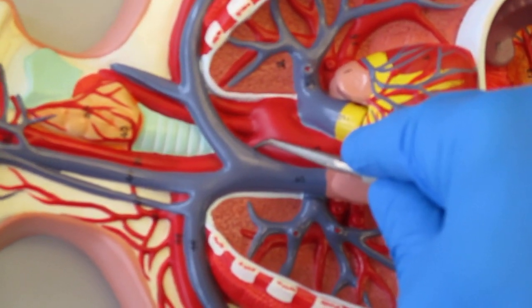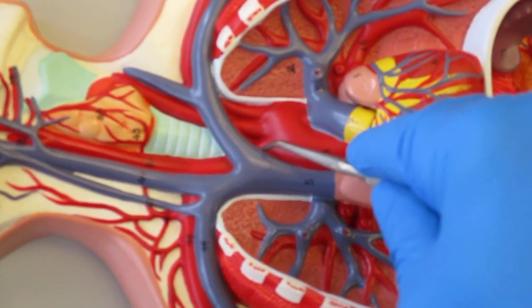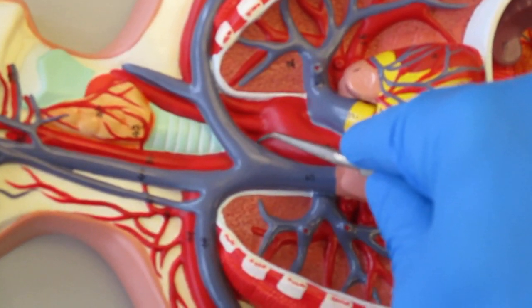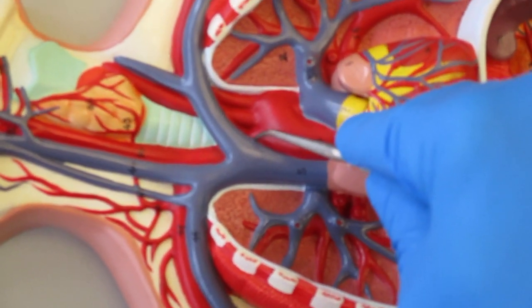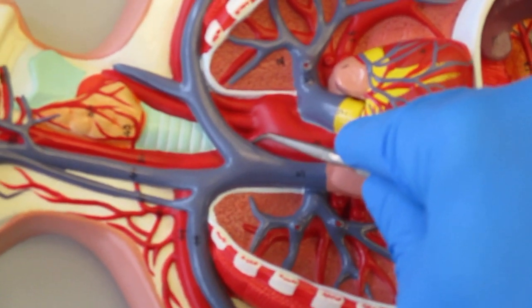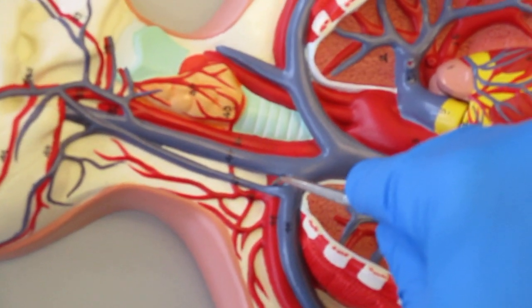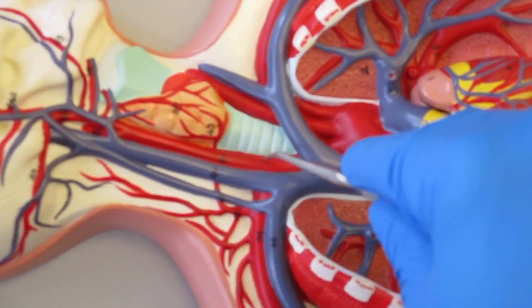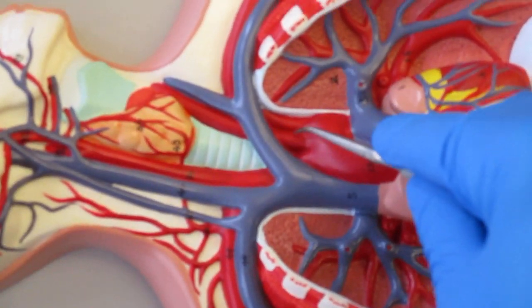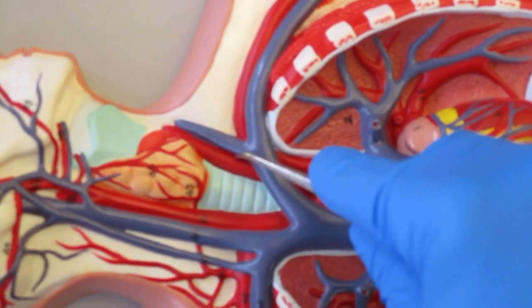The brachiocephalic trunk or artery is going to, of course, branch into the right subclavian, as you see right here, and then your right common carotid. This one right here is your left common carotid, which you see going up.